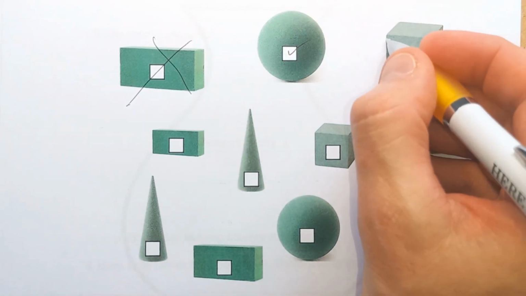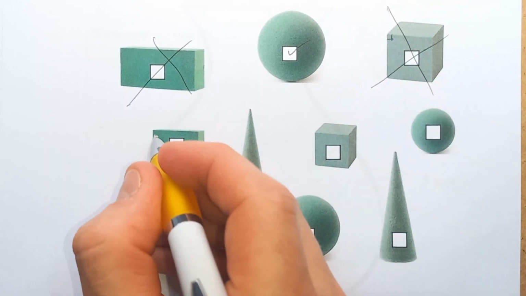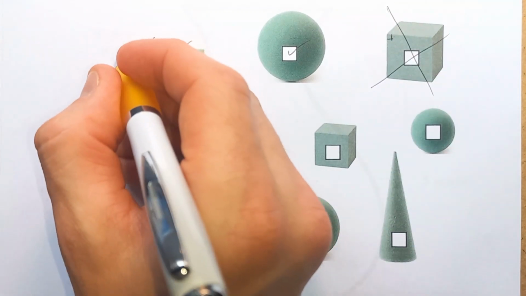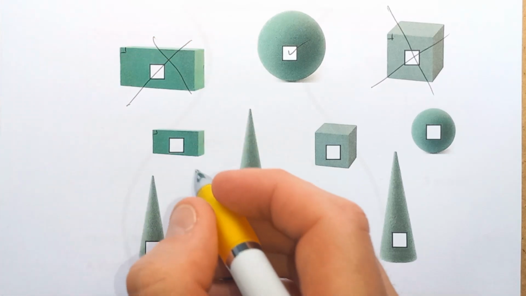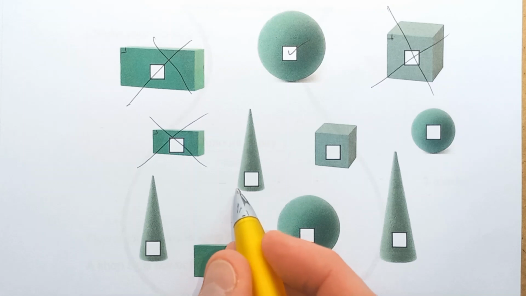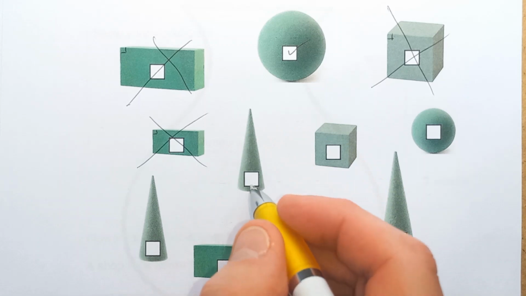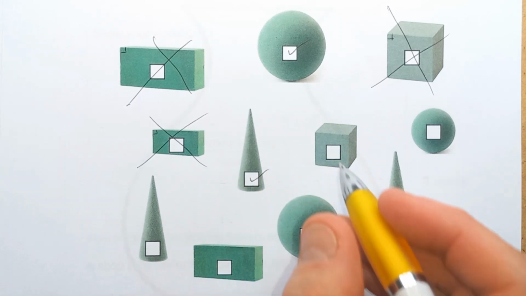I can see a right angle there straight away, so it's not that one. I can see another right angle here. I should show in that first one as well. There's at least one right angle, so it can't be that. This shape here, well, this is a cone, so we'd have a circle at the bottom, and then these lines are coming up at an angle, so that one looks all right to me.